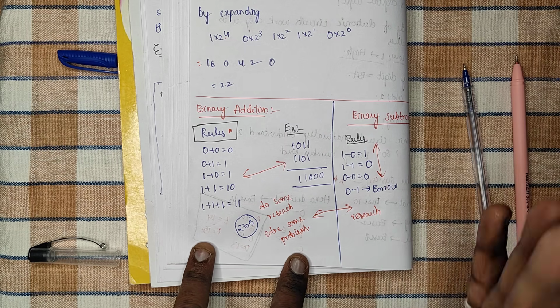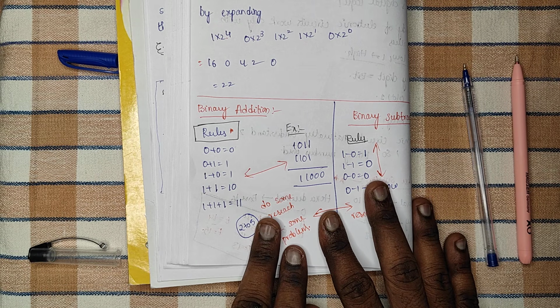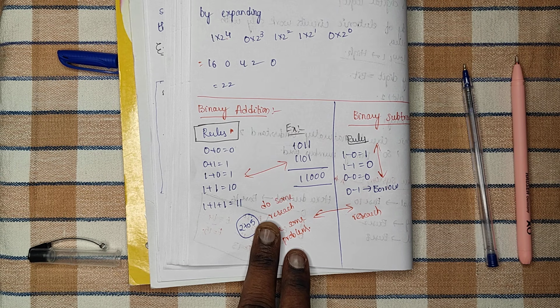So for the real life example, think of a mobile phone. Whenever you click a button, internally millions of 0s and 1s are processed. Your photos, songs, videos, games, everything is stored only as binary numbers. Even your name in WhatsApp becomes binary inside memory. This is why binary is the foundation of computer organization.